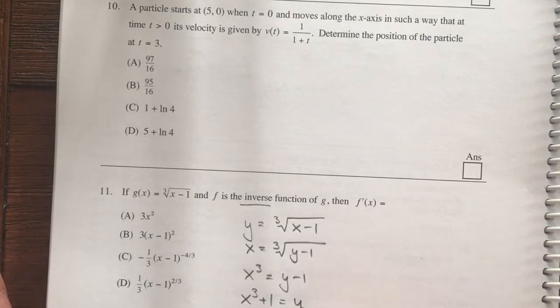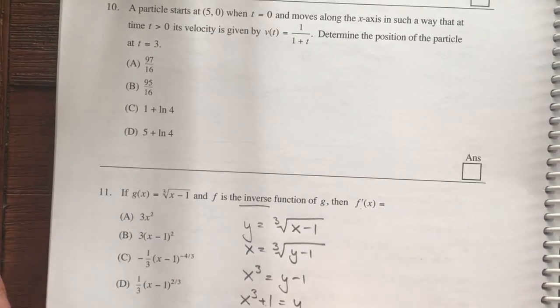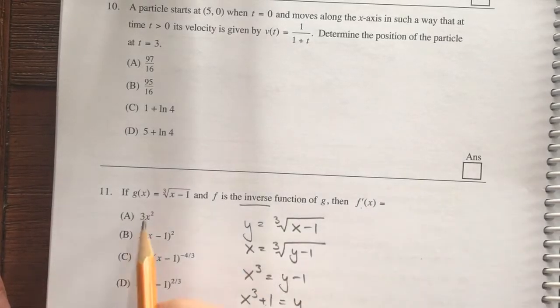Well, that's the inverse, and they want me to find the derivative. Find the derivative of the inverse. So that'll be 3x squared. The calculus part is easy. So choice A.